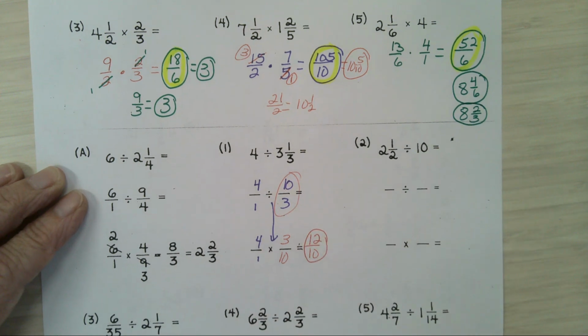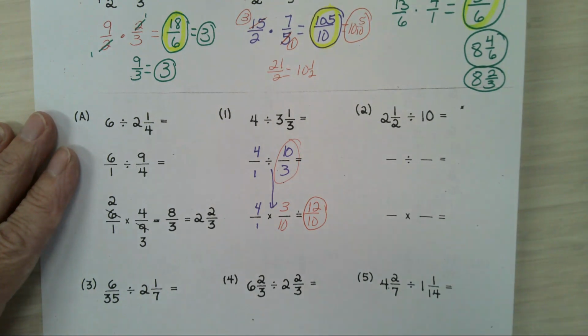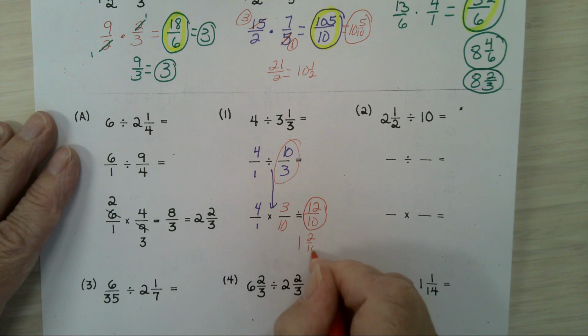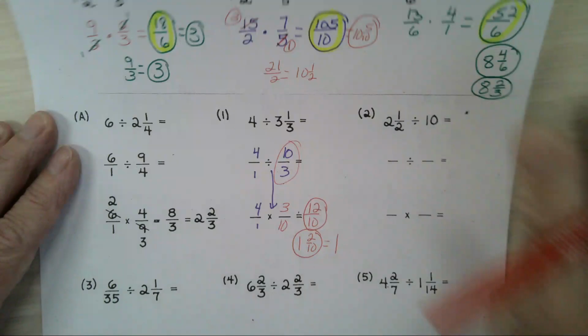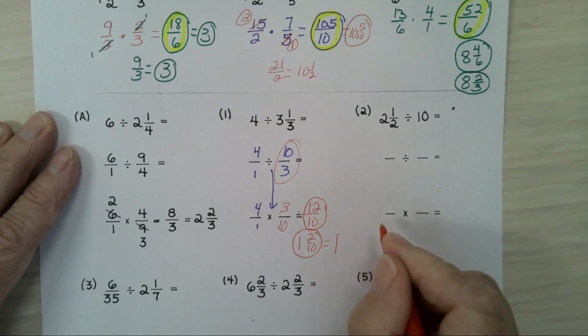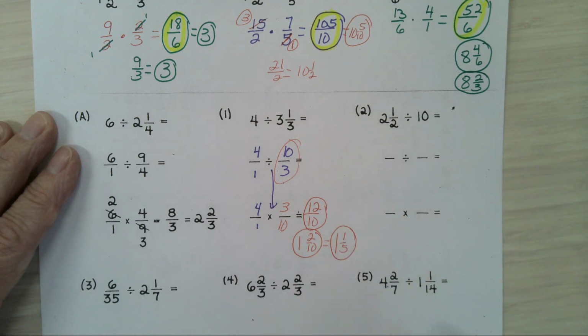12/10 is a fine answer, but some of you would simplify it. What will that simplify to? Yes. 1 and 2/10, and 2/10 will simplify, so what's another answer for that? Yes. 1 and 1/5. Very nice. Okay, let's go on to number 2.